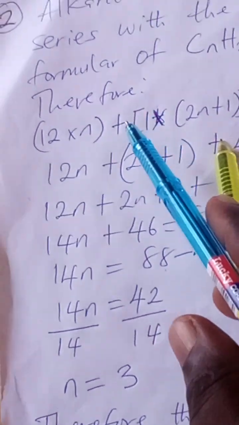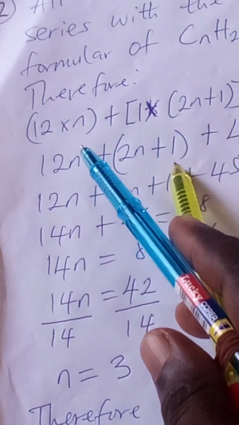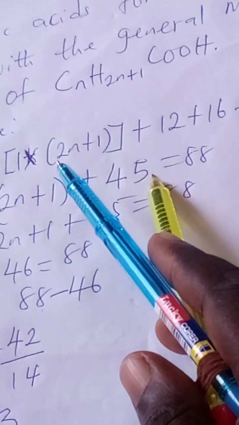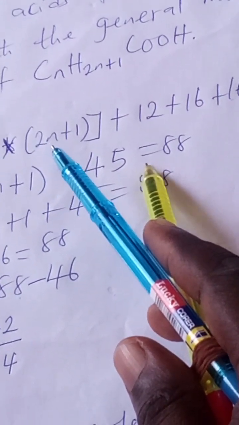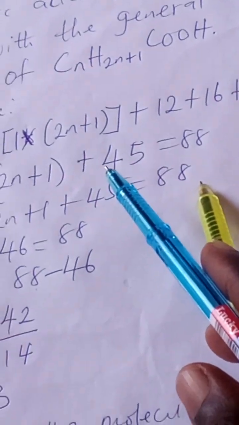So 1 times 2n is 2n, 1 times 1 is 1, plus this 12 plus 16 plus 16 plus 1 is going to give us 45.